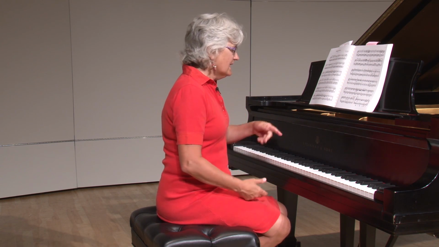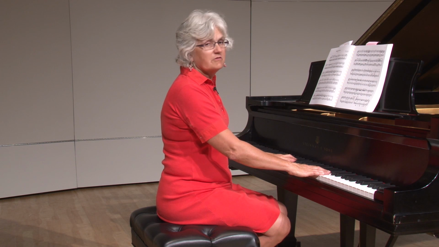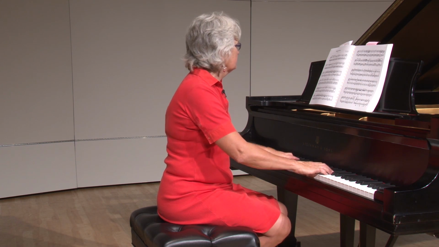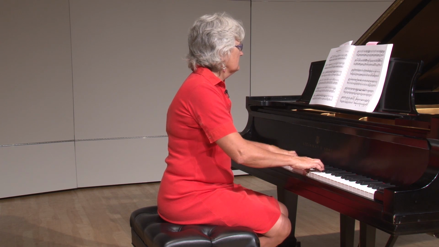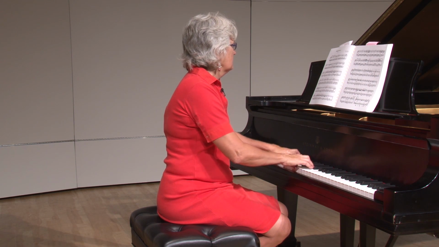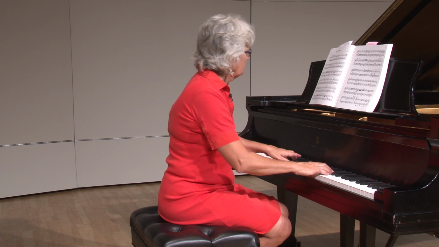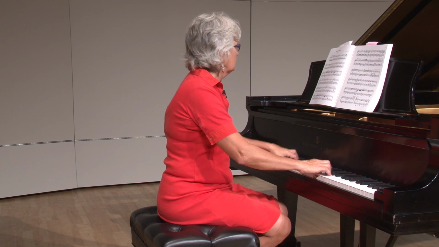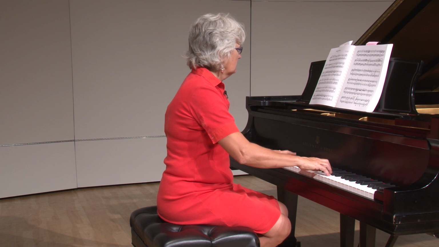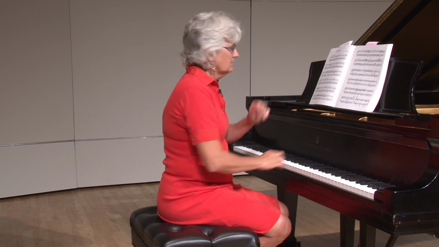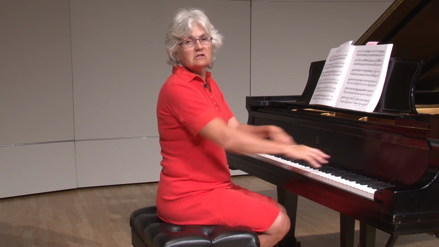All right, now the next section of the piece, see if you can figure out what he's done here. What's different about that? It's exactly like the beginning, except everything is shifted up an octave.